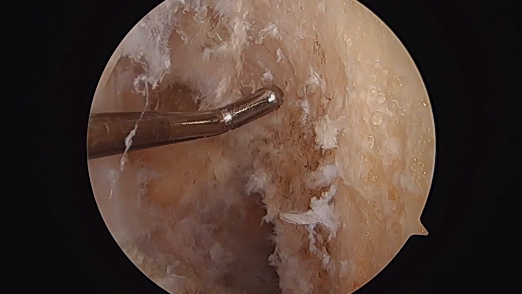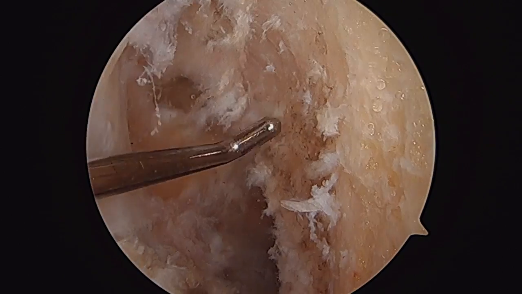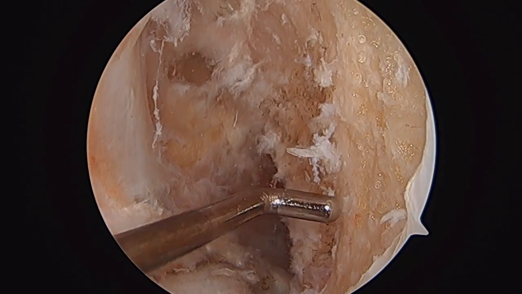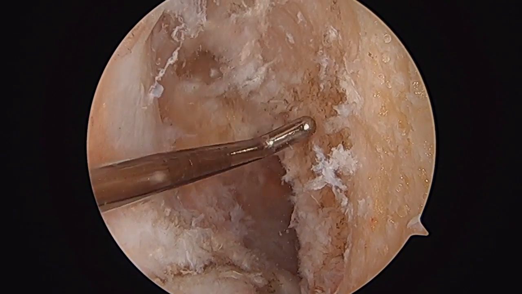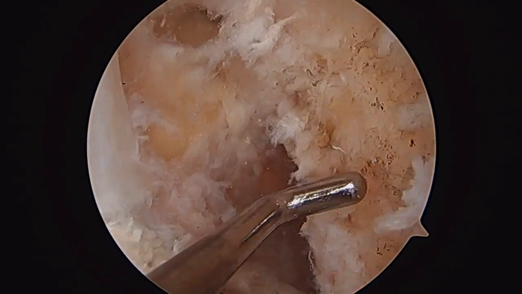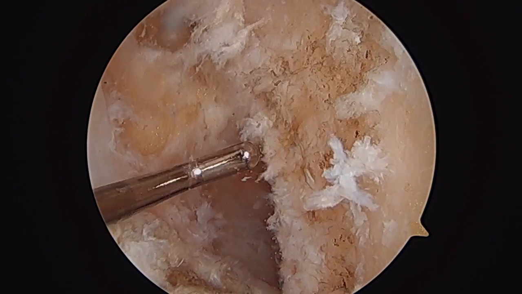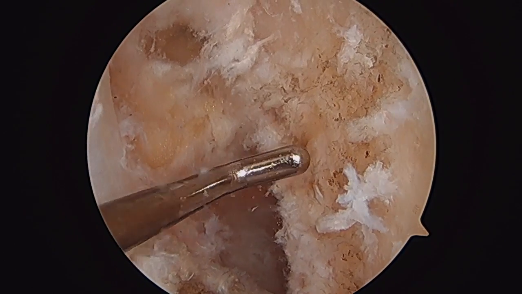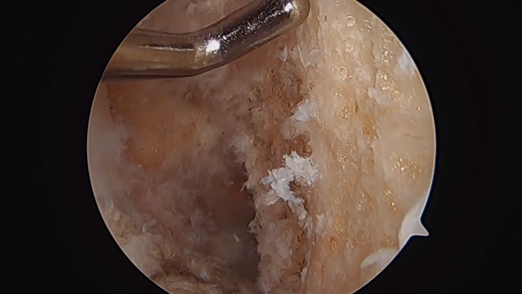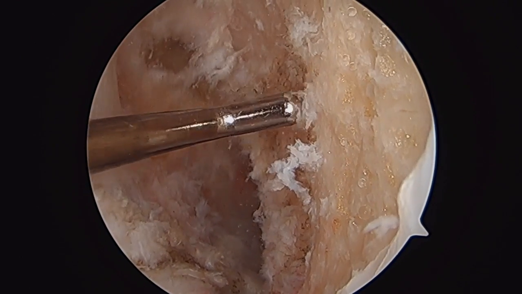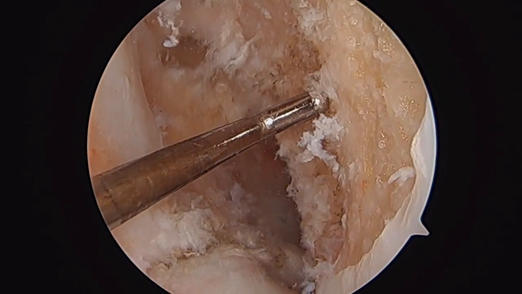Here you can see the placement of the old ACL. The top is Blumensaat's line, the resident's ridge, which often marks the anterior border of the ACL attachment, and behind that you can see the back wall. So the area between Blumensaat's line on top and resident's ridge in front is the area where the ACL lives.